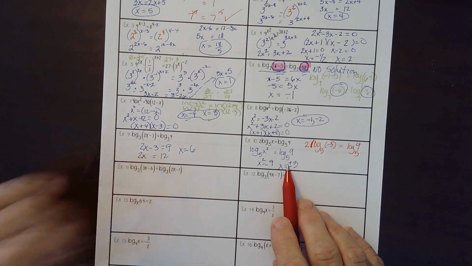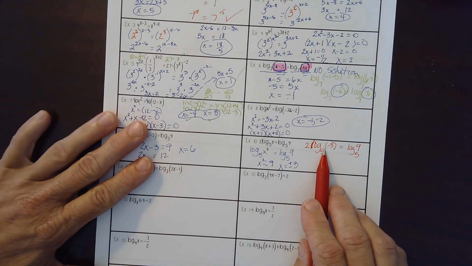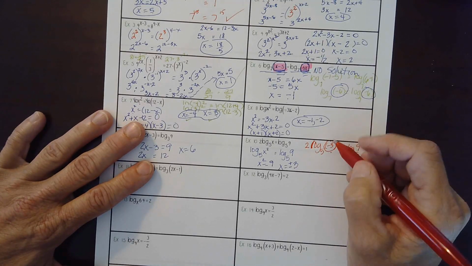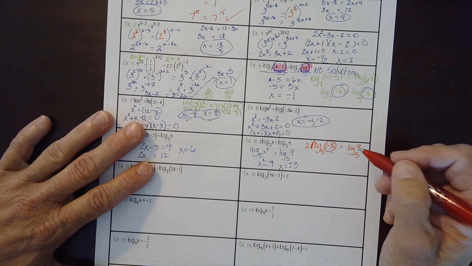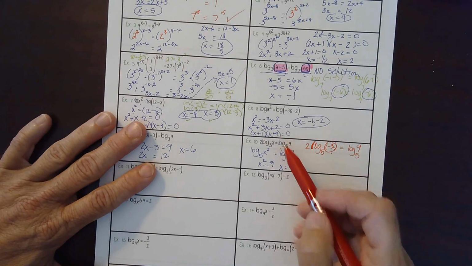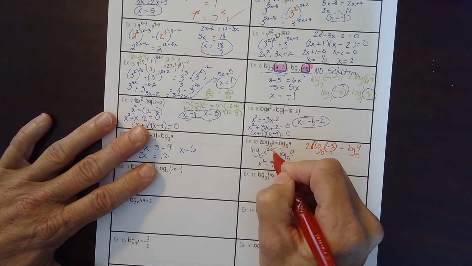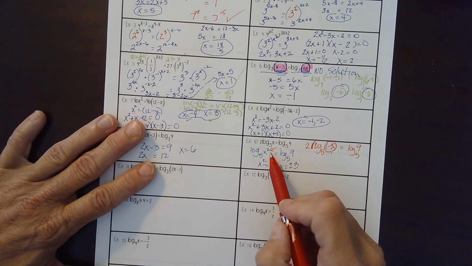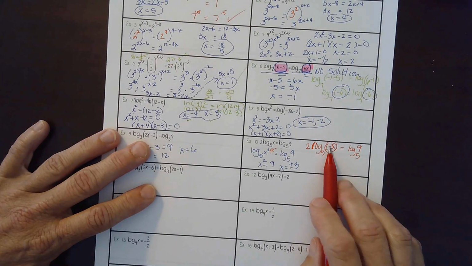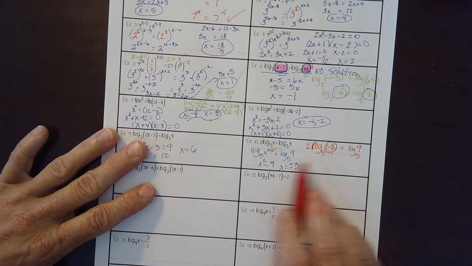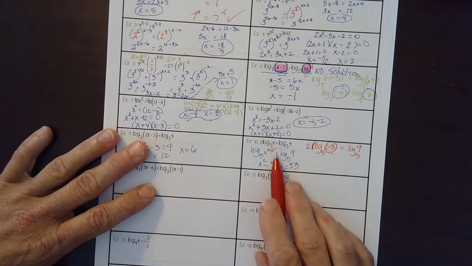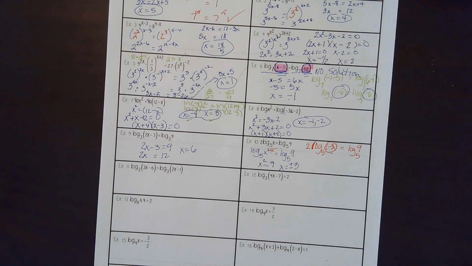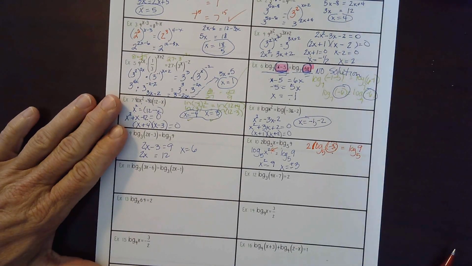Because the negative 3 makes the argument negative in the original form of the logarithm, negative 3 is not a solution to this equation. I know that if you plug negative 3 into this version, you do get positive 9, and I will agree with you. But the key to testing whether a solution for the quadratic is also a solution for the original logarithmic equation is that you have to substitute it into the original.